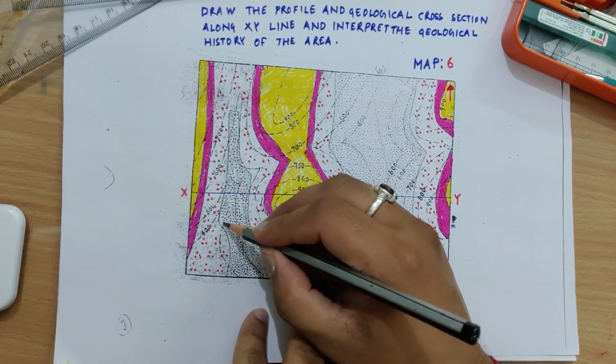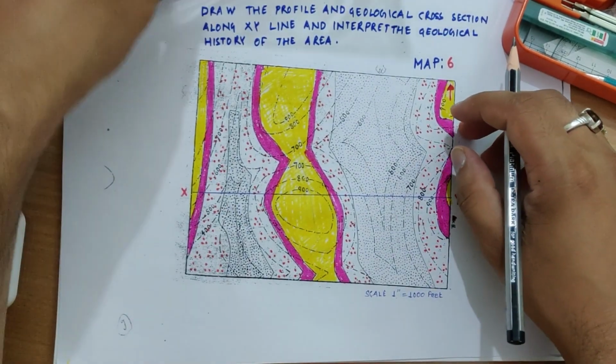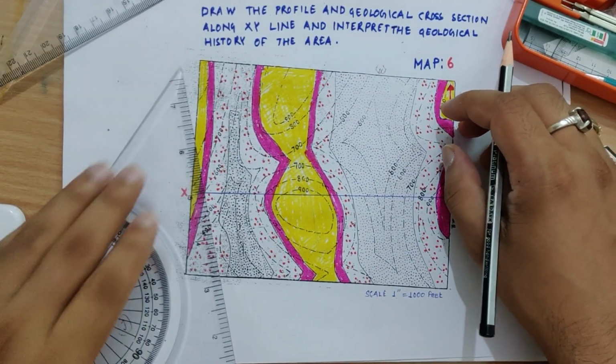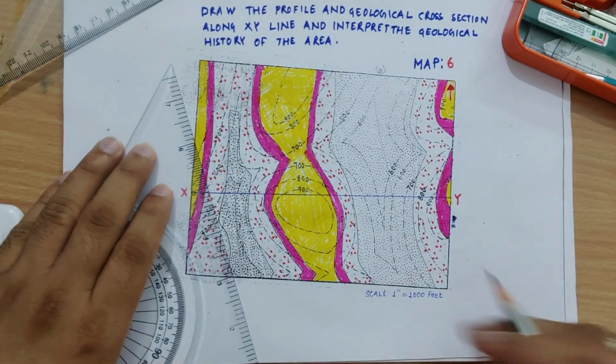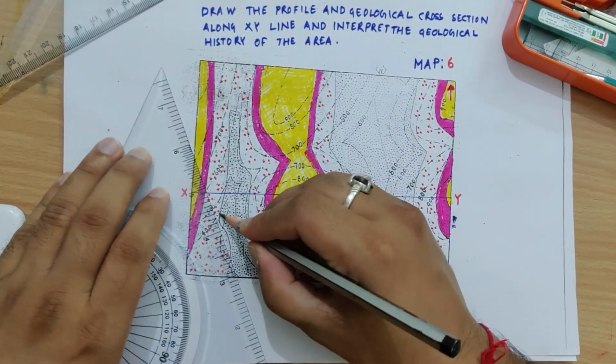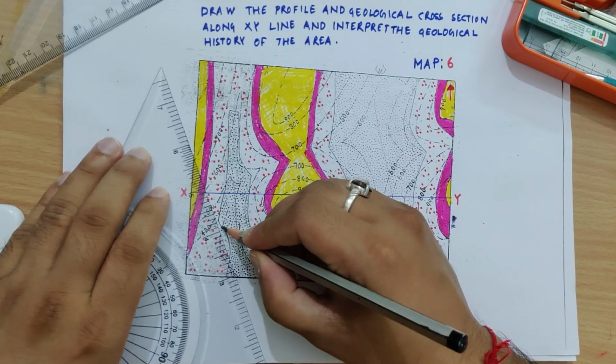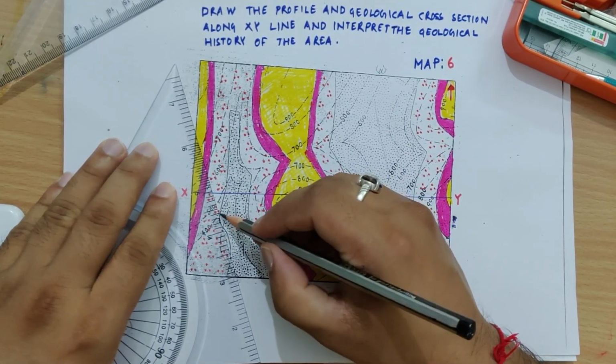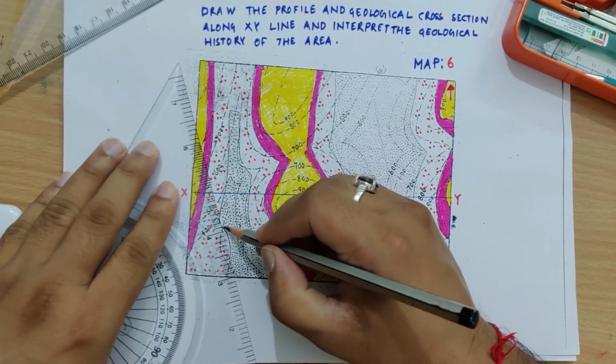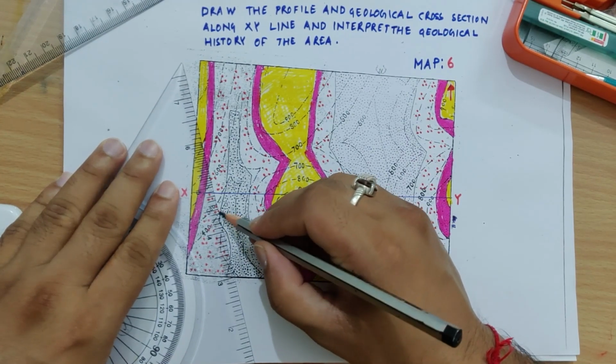To do that, we have to draw strike lines on a particular trace. So we choose one trace which is intersected by two contour lines of the same value at two places.